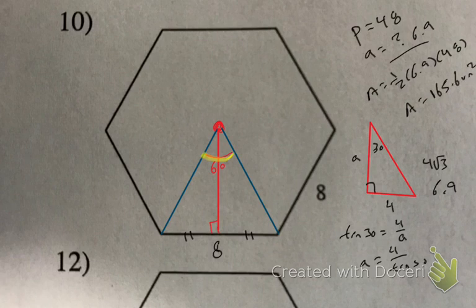165.6 units squared. I know this is a long video, that's why I'm going to stop there, and we're going to spend an extra probably 2 days on this within class. Good luck.